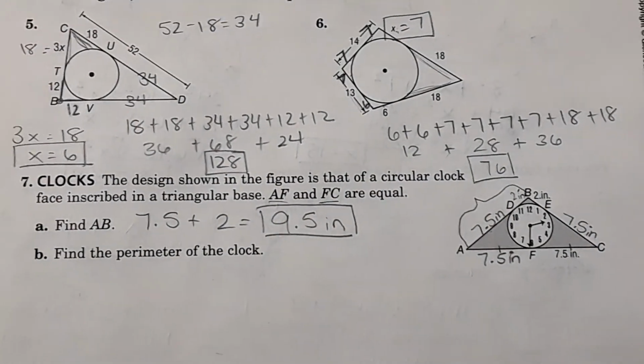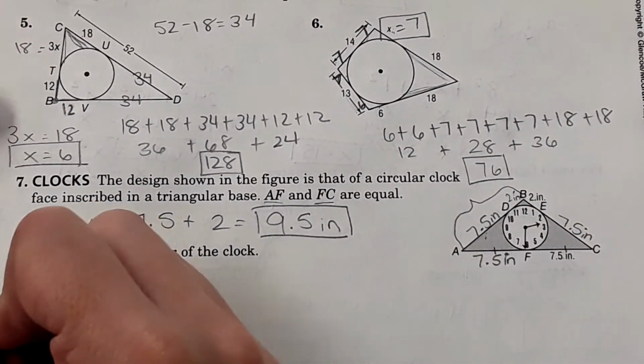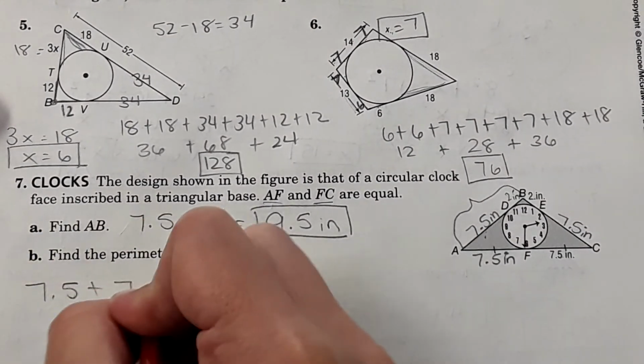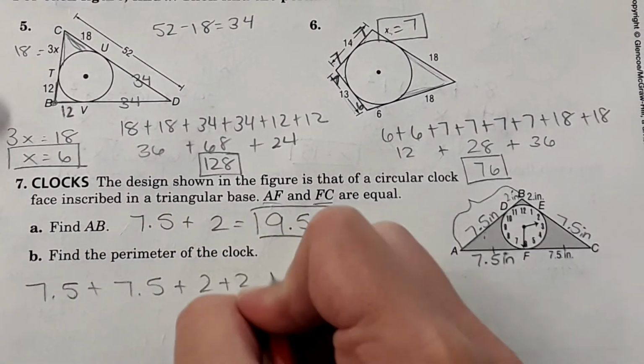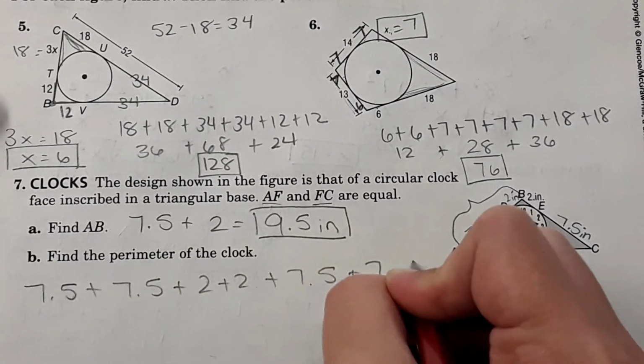And then it says find the perimeter of the clock. We're just going to add up the lengths. 7.5 plus 7.5, 2 plus 2, plus 7.5 plus 7.5.